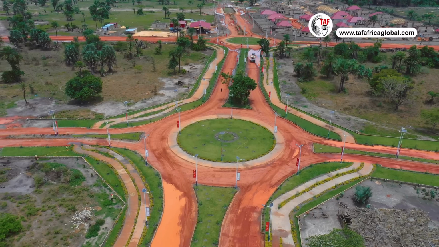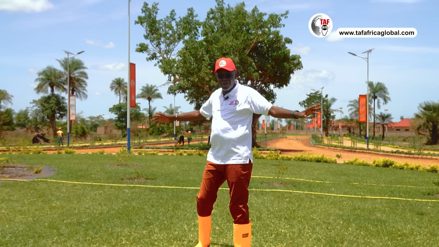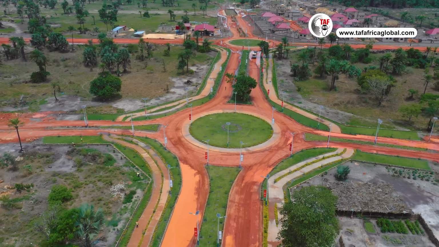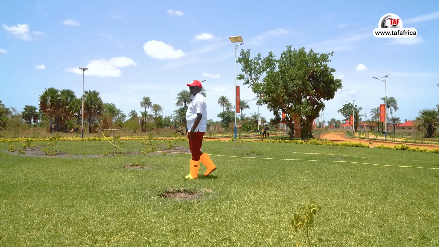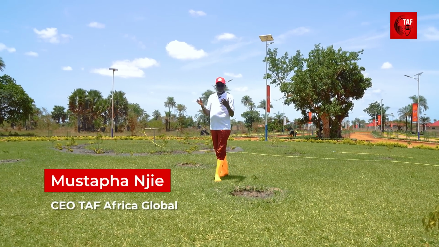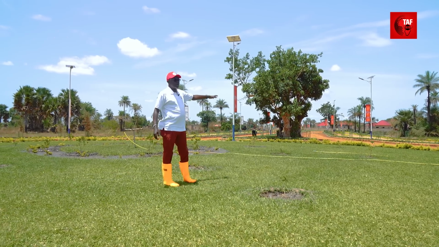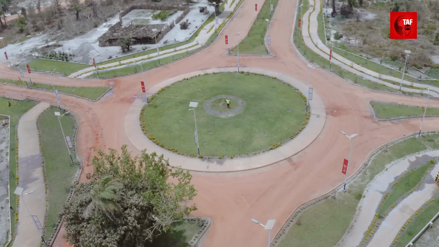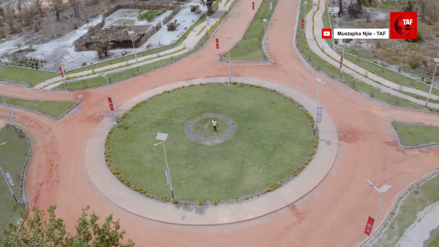So here we are, standing in Gambia's biggest roundabout. This roundabout that you see here is the biggest that you can find anywhere in the Gambia. That's how big it is. But nicely landscaped. We started some few months ago, and you can see now how green it is. So green, well done. All the services are in place. Our target is that within the next 6 months, all these trees should be matured enough.